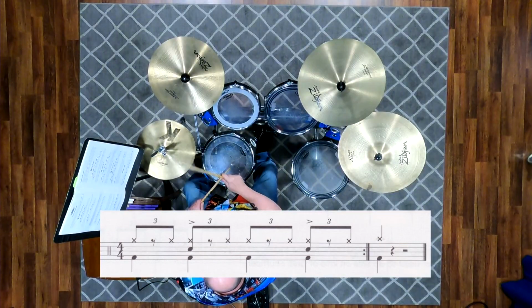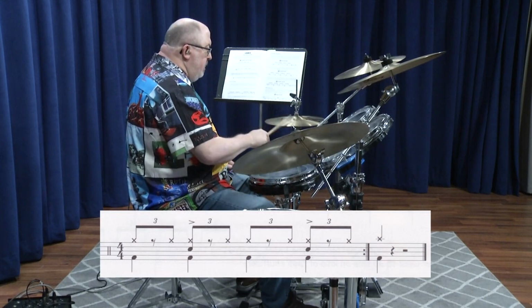Now all I have to do is add the snare drum on 2 and 4. Little tricky, but again, it's very doable if you just concentrate on the hi-hat part. The bass and the snare will go right along with that, still on the numbers, 1 and 2, 3 and 4. Okay, let's talk about the next one now.